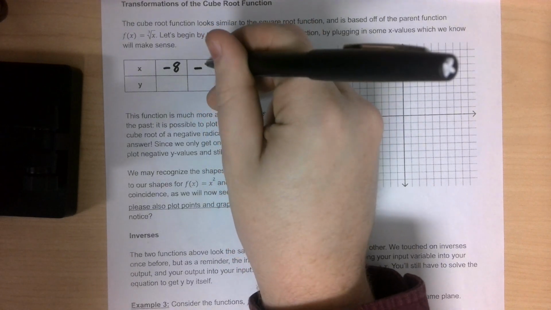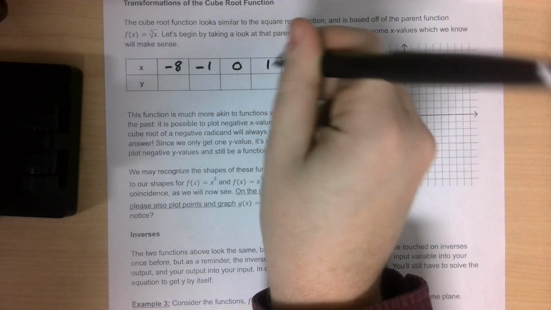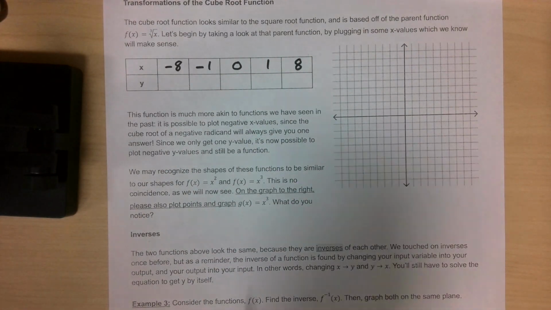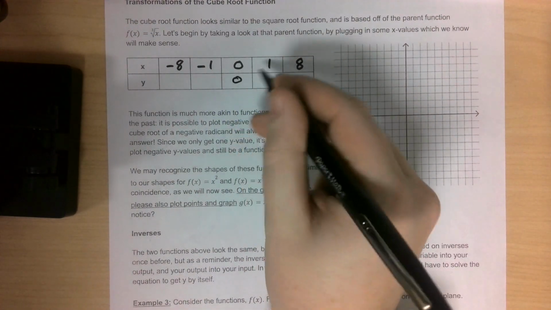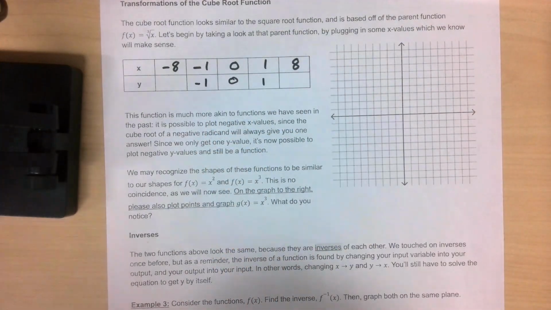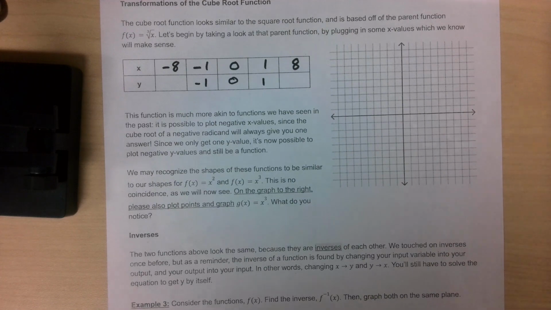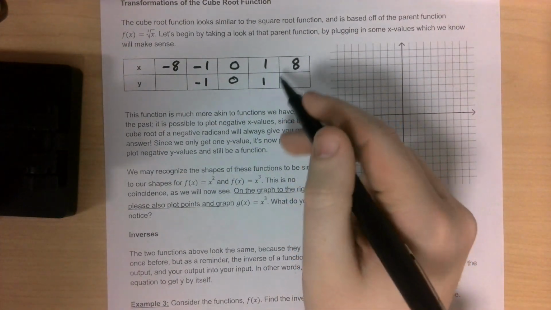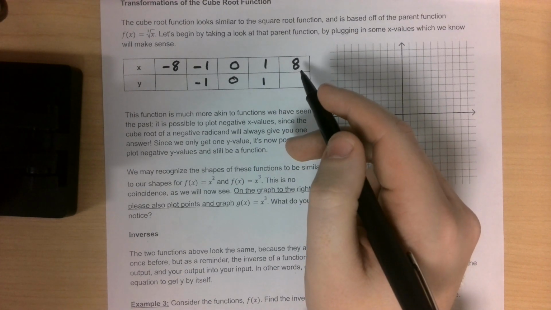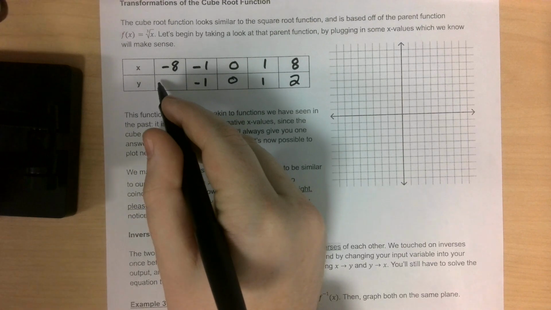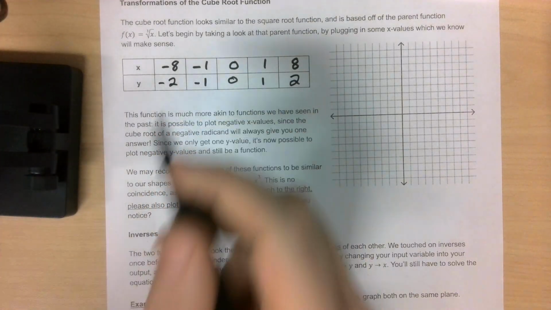-8, -1, 0, 1, 8. The cube root of 0 is 0, the cube root of 1 is 1, the cube root of -1 is -1, because -1 times itself 3 times will make -1. What times itself 3 times will make 8? Well, that's 2 times 2 times 2. So when we have x equals -8, that means y should be -2.